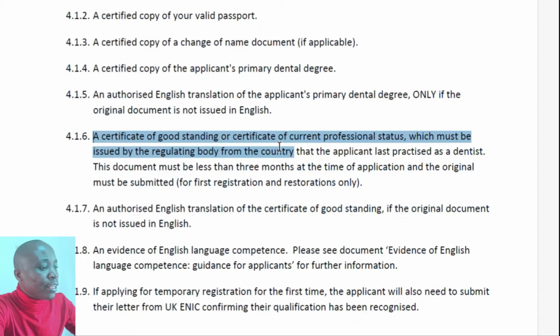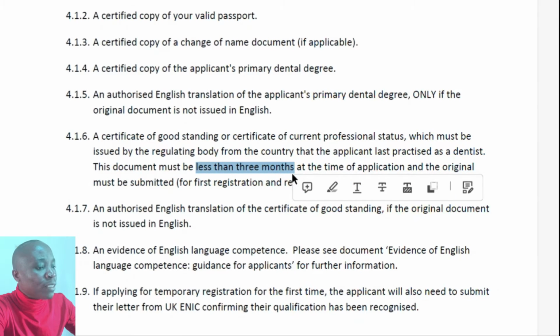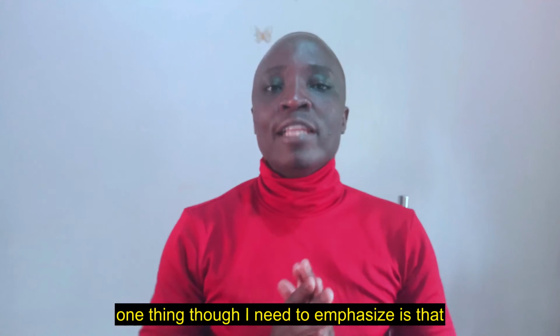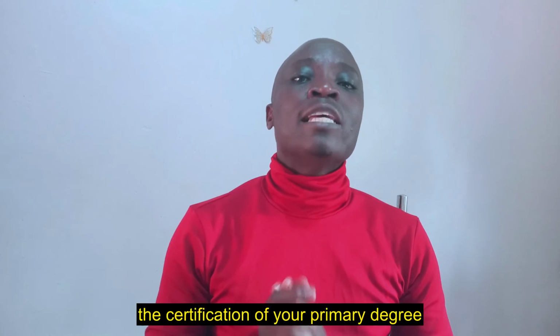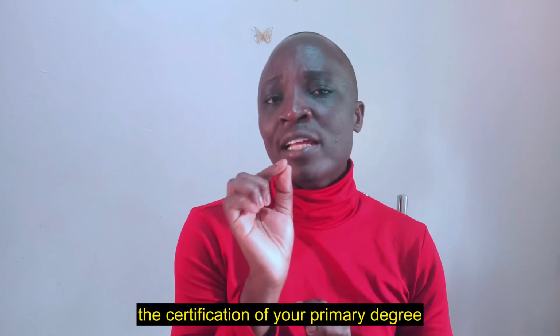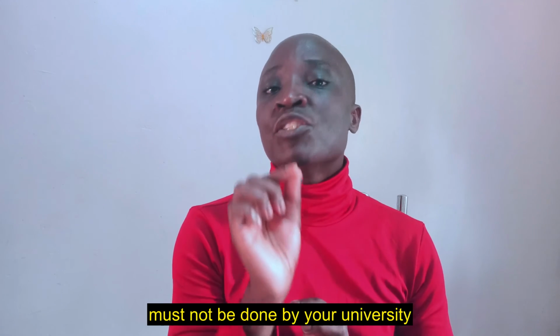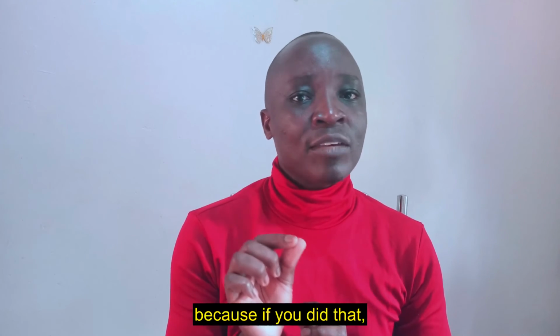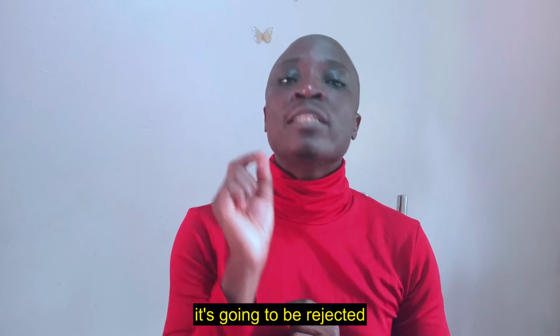So you must obtain a certificate of good standing, and that certificate should not be more than 3 months old at the time of application. One thing though I need to emphasize is that the certification of your primary degree must not be done by your university, because if you did that, it is going to be rejected.